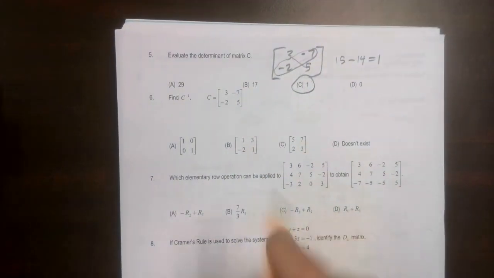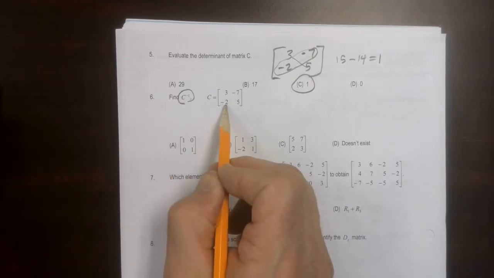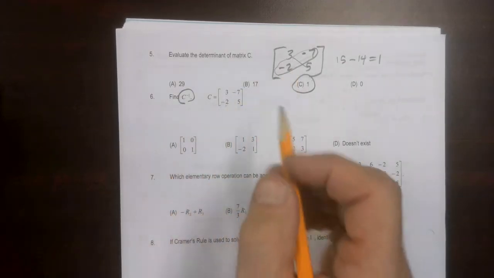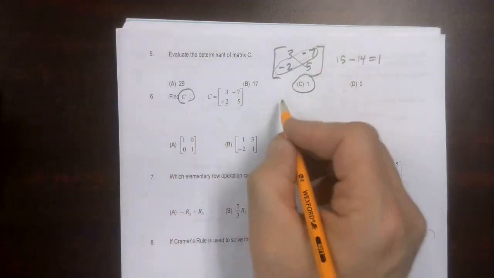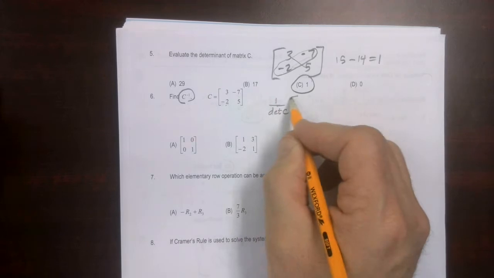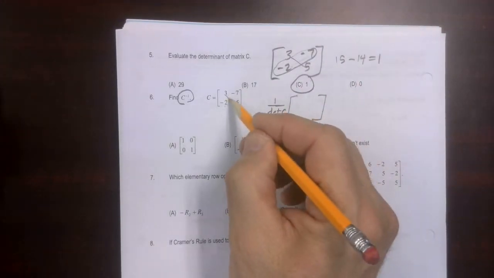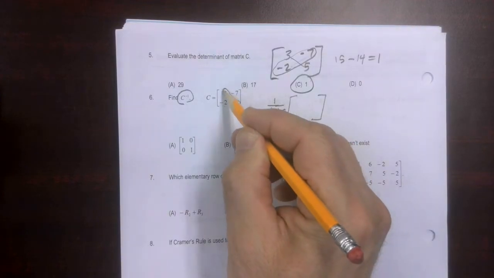Let's keep going. Find the inverse matrix of C, if this is what C is. I guess I could have just looked here. Anyways. Okay. So the formula for this is 1 over the determinant of C. And then, really, what we're going to do is switch these.